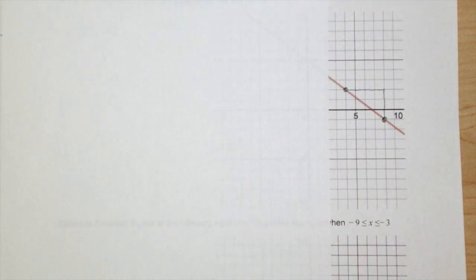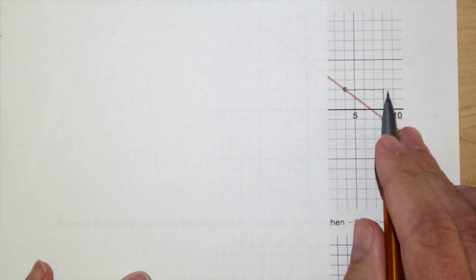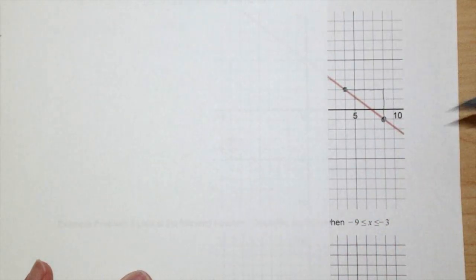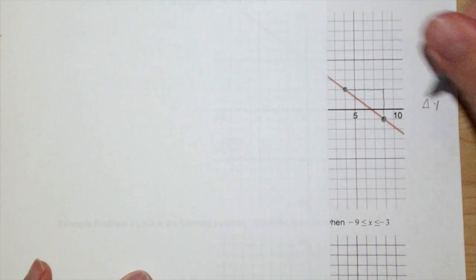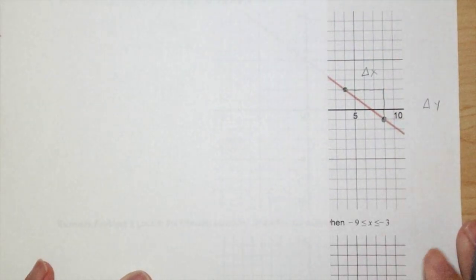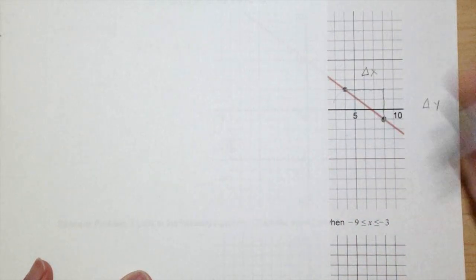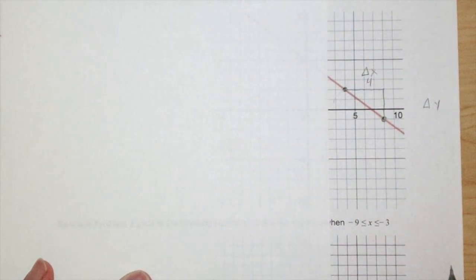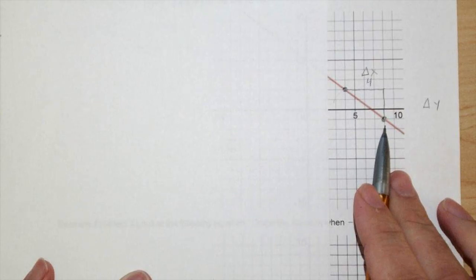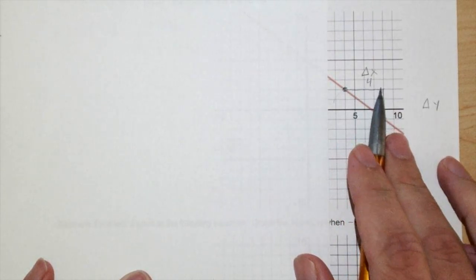So if I'm trying to shortcut to find the slope, all I have to do is find the change in y up and down and the change in x left to right. So from this point to this point, we moved over 4 in x. That's going to be the bottom of my slope fraction. And for y, we moved down 3.